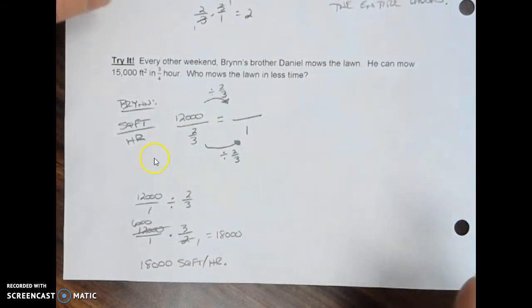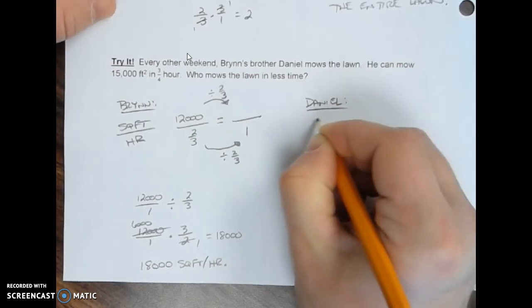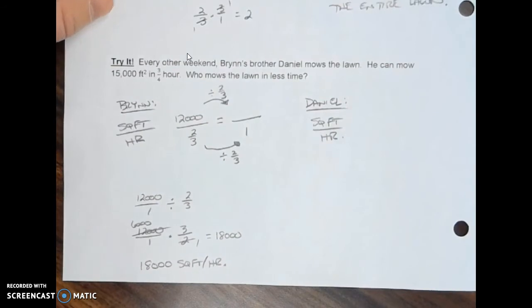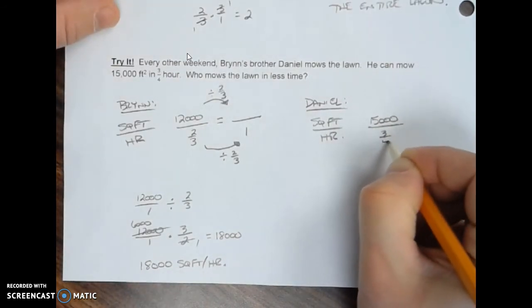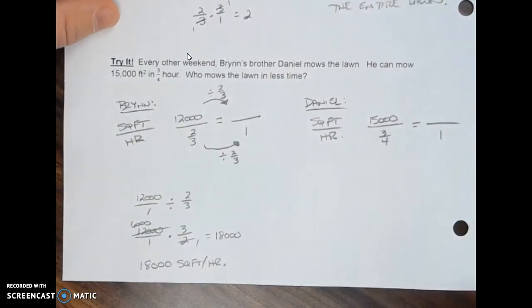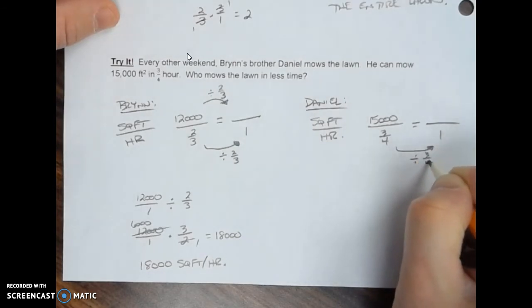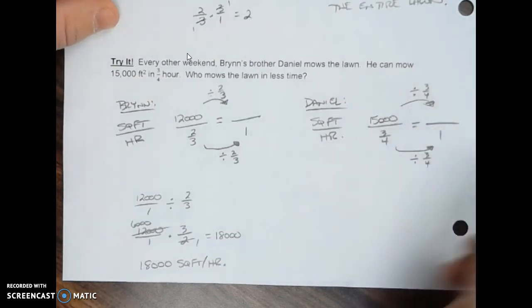Okay, and now I'm going to do something similar for Daniel. And again, I'm going to set it up as square feet per hour. And we were told that Daniel can mow 15,000 square feet in 3/4 of an hour. And again, I want to know how many square feet he can mow in 1 hour. So to go from 3/4 to 1, I'll divide by 3/4. And I'll do the same thing to 15,000, divide that by 3/4.